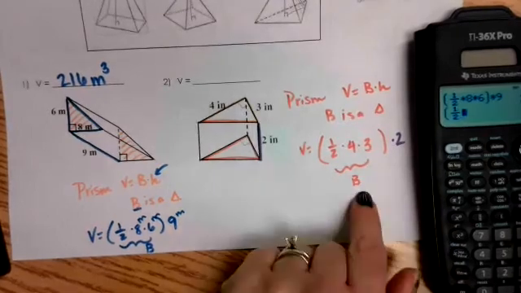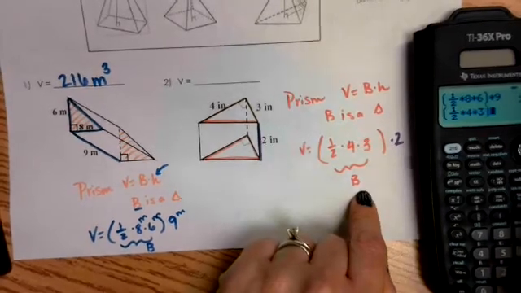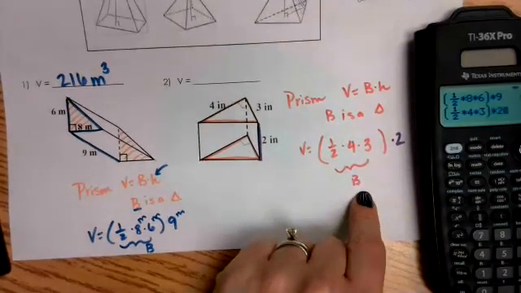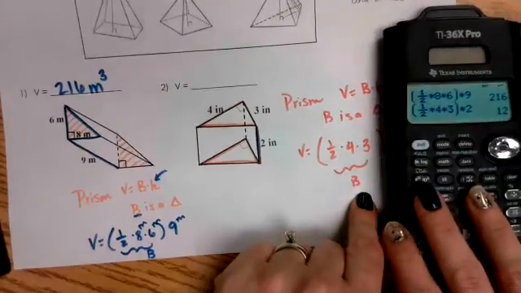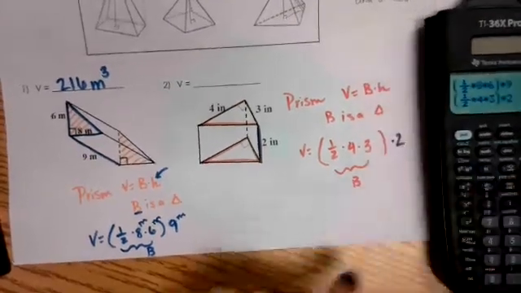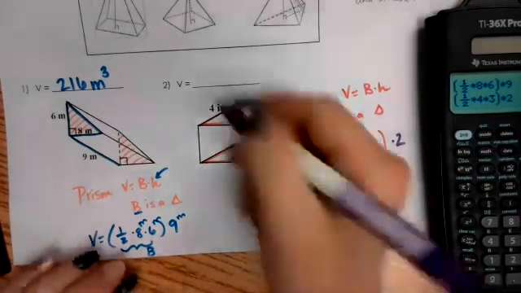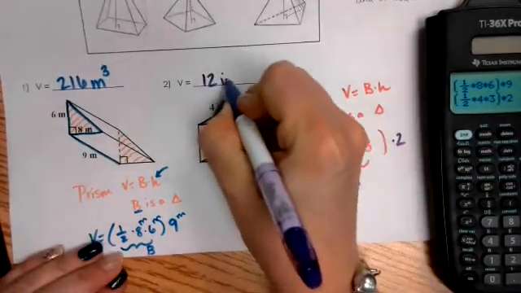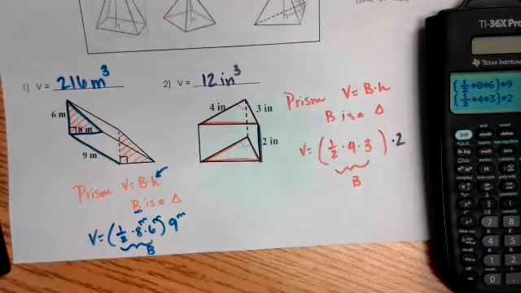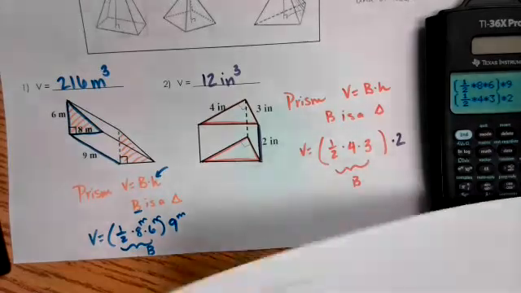1/2 times 4 times 3, there's my area of the base, times 2, ends up being 12. So my volume here is 12, and then I have my unit, which is inches cubed. All right, area of the base times the height.